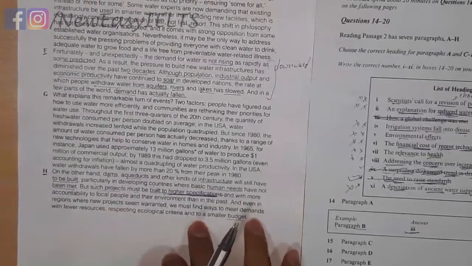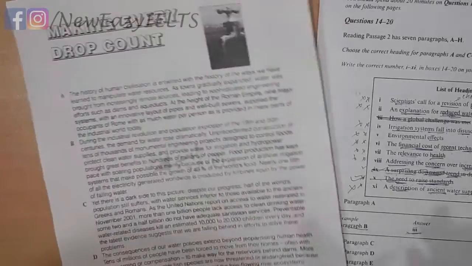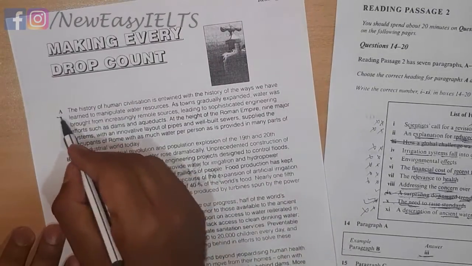Okay, now we have completed two paragraphs, so let's check out which one is the smallest one next. That is paragraph number A.